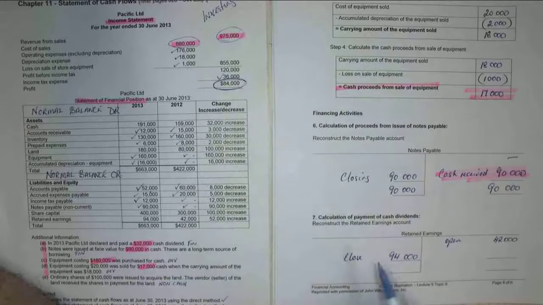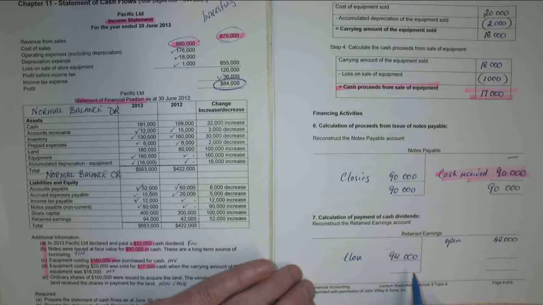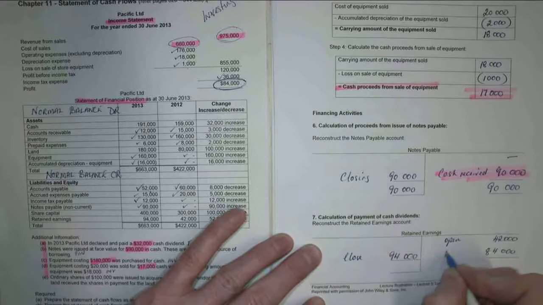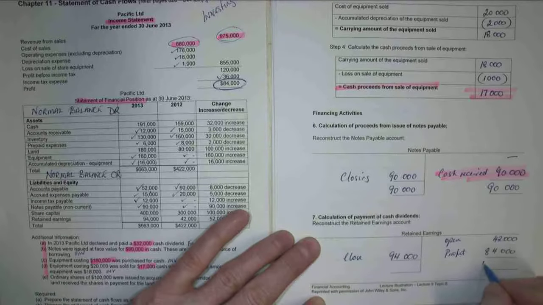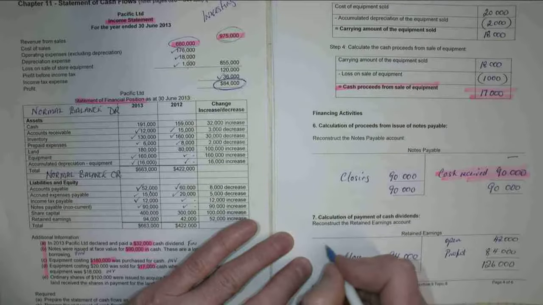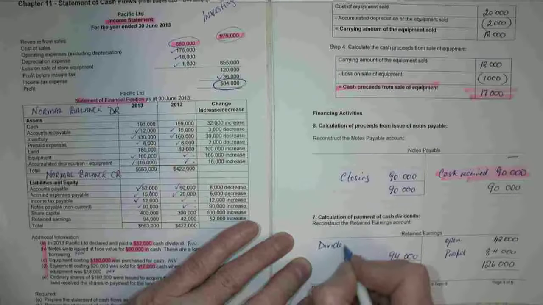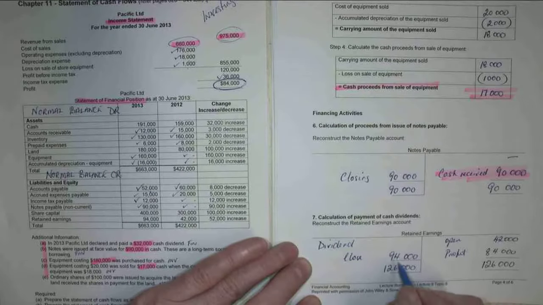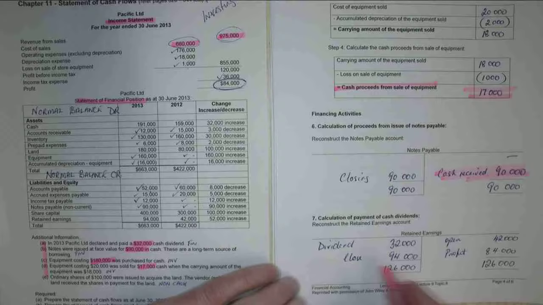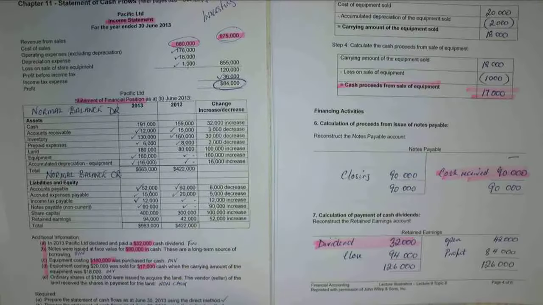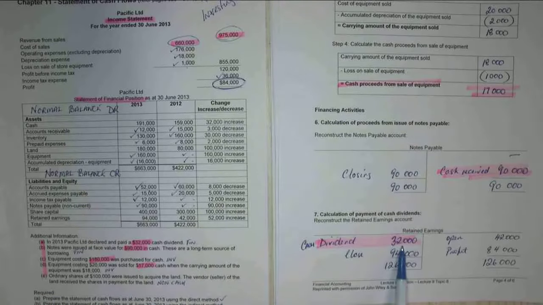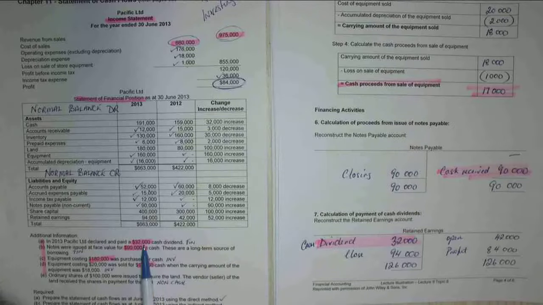I can tick off every item now. 84,000. So that's going to increase my retained earnings, so I'm going to put 84,000 there. Profit. And that makes 126. So if this is 126, we then have a payment or dividend. That'll be a cash dividend, the difference being 32,000. Now once again, that's a piece of information there, because dividends are paid. Cash dividend. Now that 32,000 we already knew because it told us in my additional information.